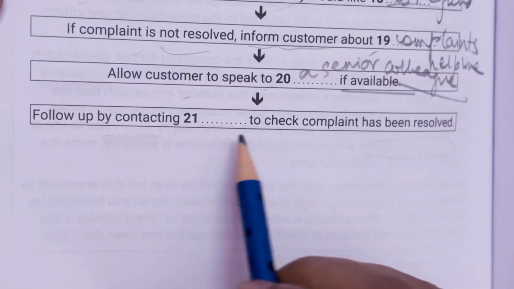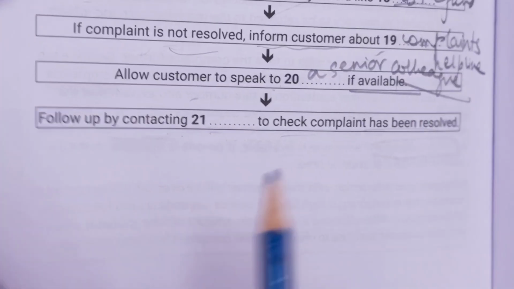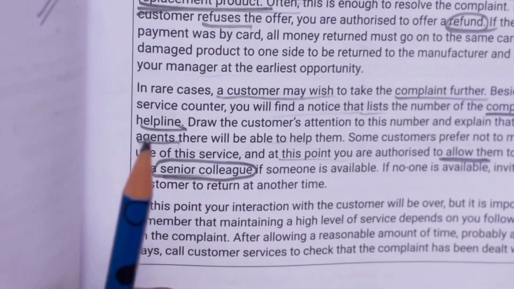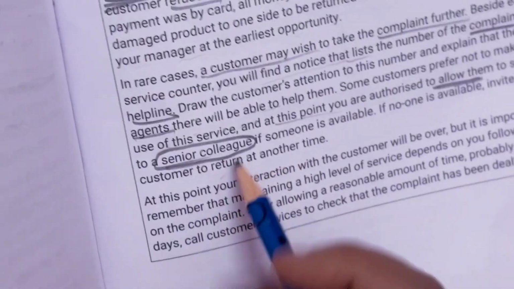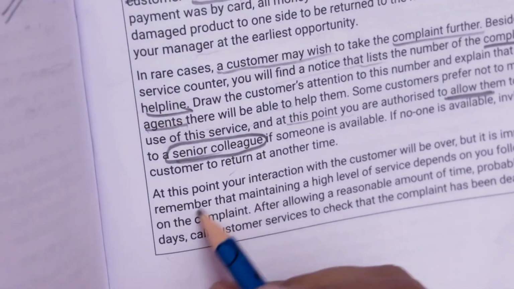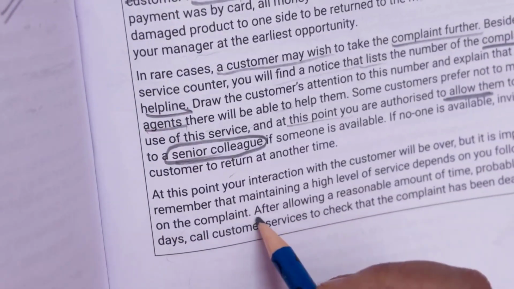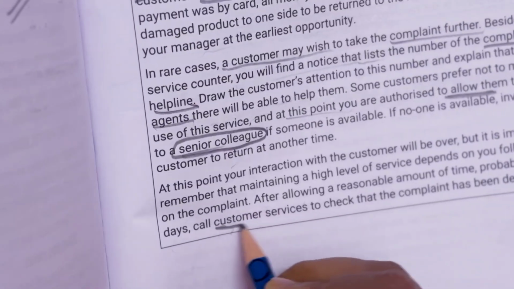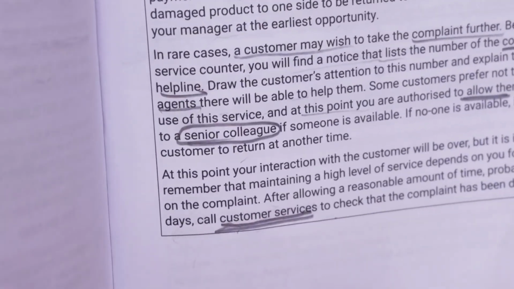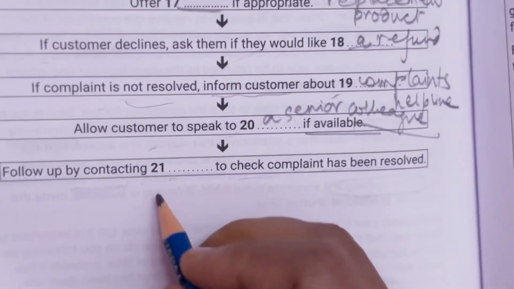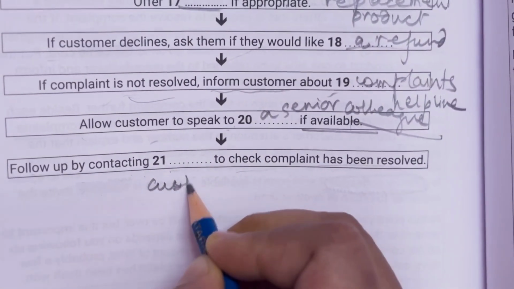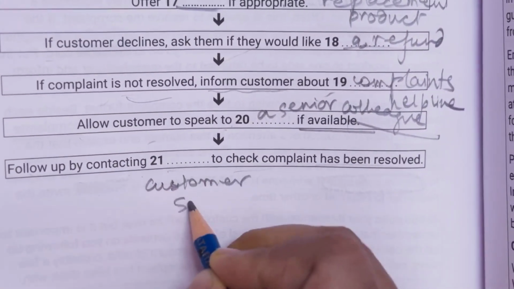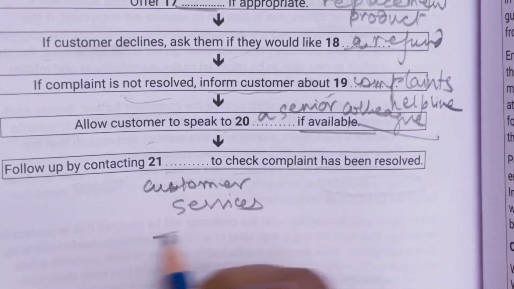Follow up by contacting dash to check complaint has been resolved. By contacting customer only. It is important. Following up the complaint. Call customer services. Contacting or calling is the same thing. So customer services is your answer, right?